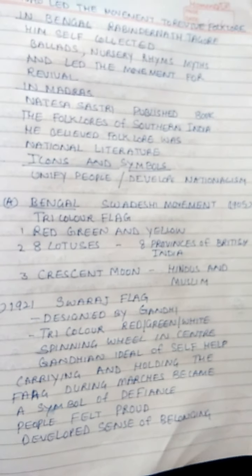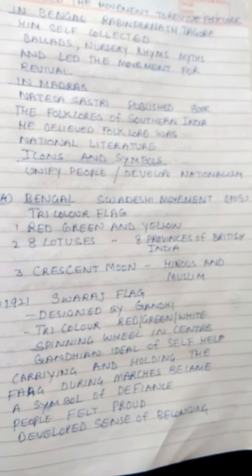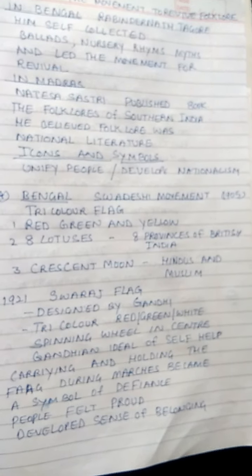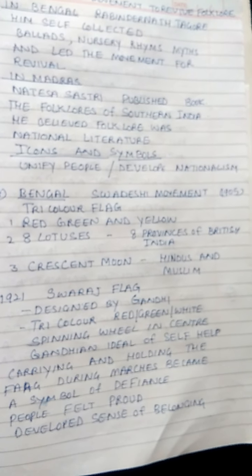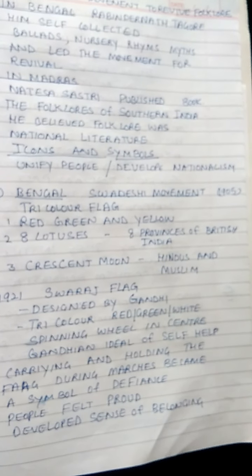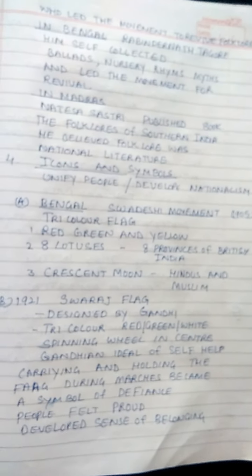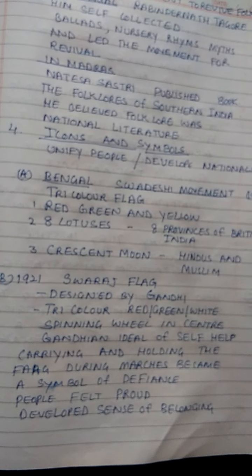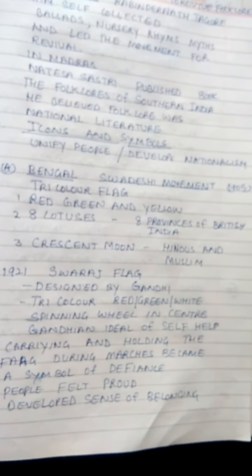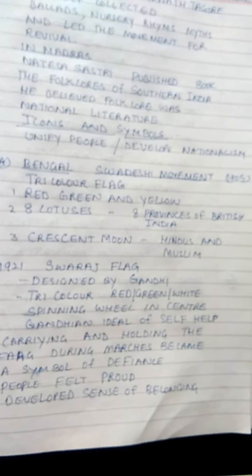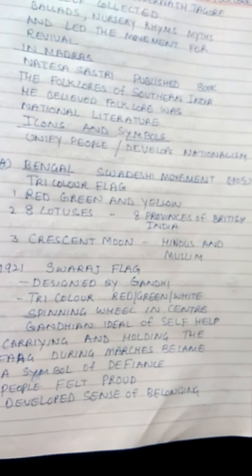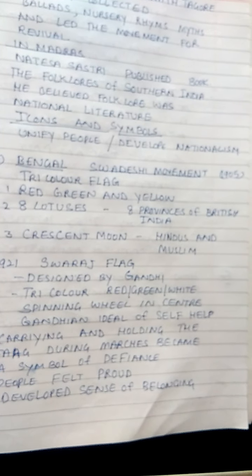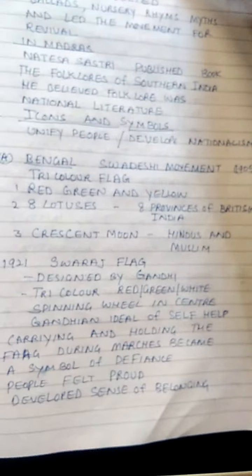Now, in 1921, the Swaraj flag. This also brought people together. This Swaraj flag was designed by Gandhi. It was a tricolor, red, green, white, and there was a spinning wheel in the center. Why a spinning wheel in the center? Because it portrayed the Gandhian ideal of self-help. So children, carrying and holding the flag during marches became a symbol of defiance, and people felt very proud to hold the flags, and this developed a sense of belonging.